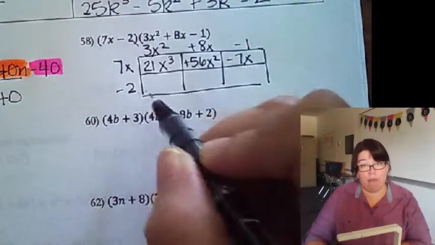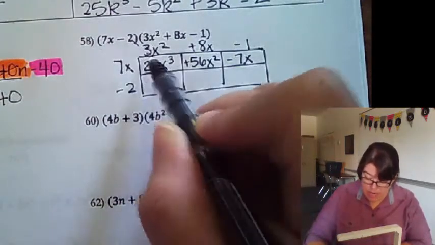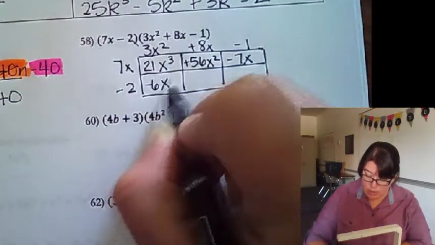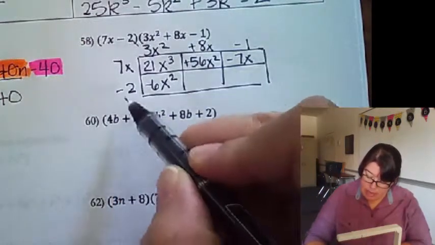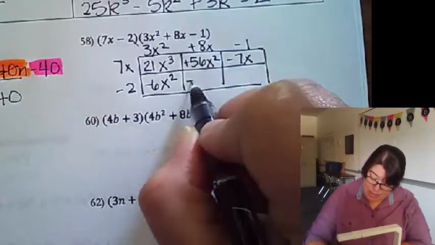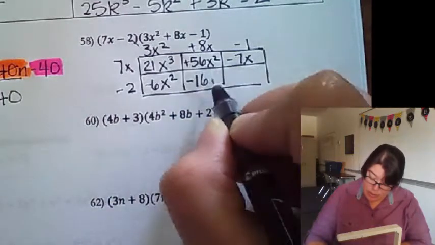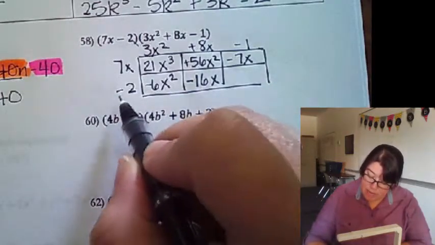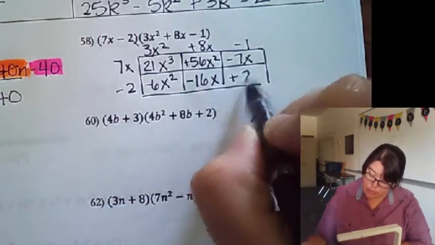Now for my second row. I'm going to do negative 2 times 3 is negative 6, and my x squared is coming along. My negative 2 times positive 8 gives me negative 16, and there's no variable times the x, so it just comes along. And negative 2 times negative 1 gives me positive 2.